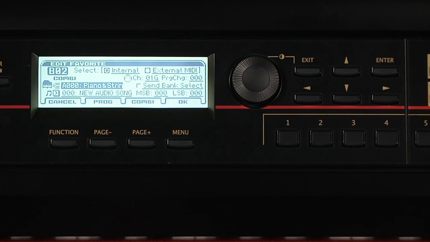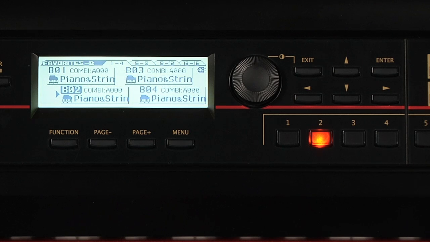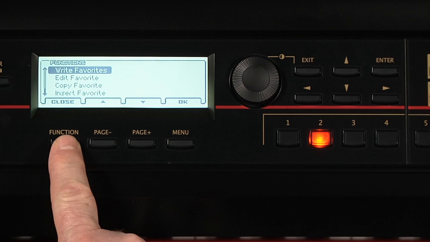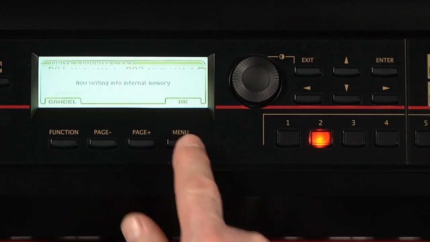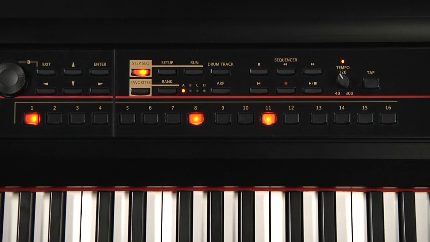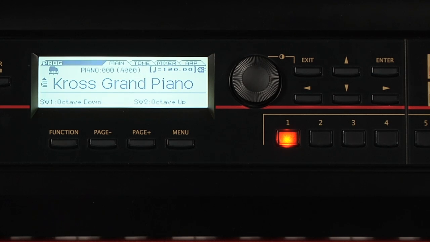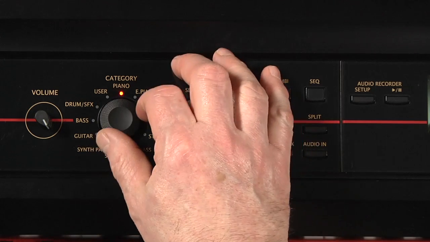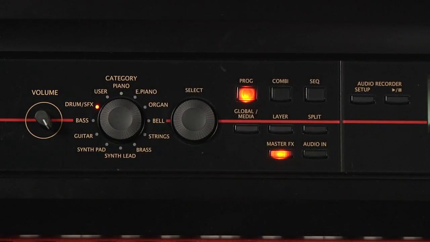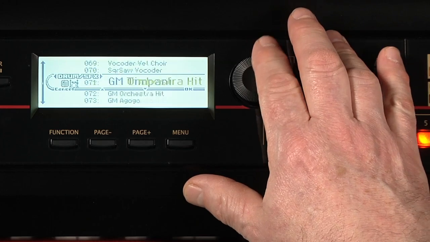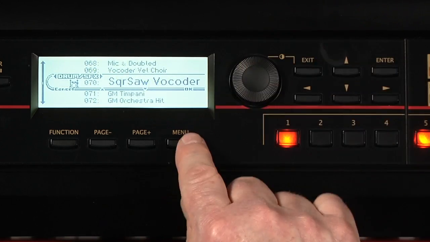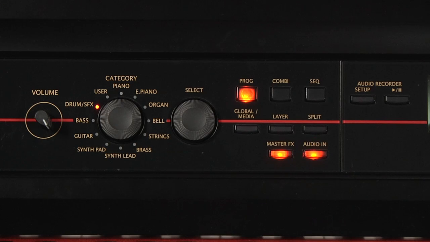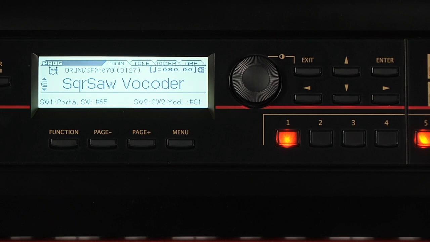Remember to select OK to confirm the favorite setting and to use Function to access write favorites, and press OK twice. Press Favorites. There are several Kross programs designed for use with an attached microphone, for example, vocoder. Select one of the vocoder programs that you'll find in the Drum SFX category. Turn on Audio In.